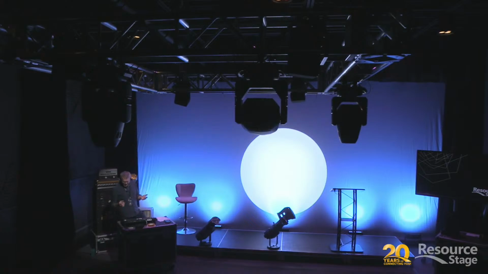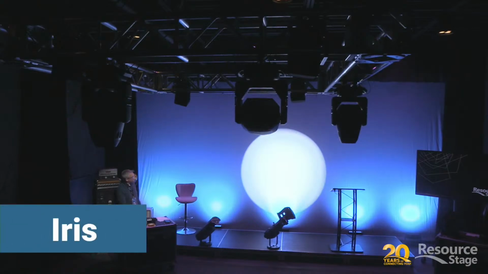So far I've touched the pan and the tilt, so my movement, and I've touched the zoom and the focus. Now, while we're talking about what the iris looks like, because that would be the next step from zoom, there are some fixtures that do have irises, but they don't have zoom. So this is what the iris does when I bring it in on this light.